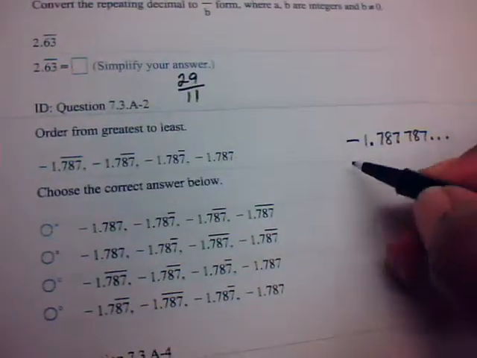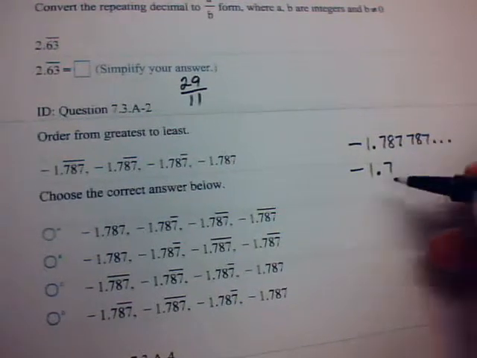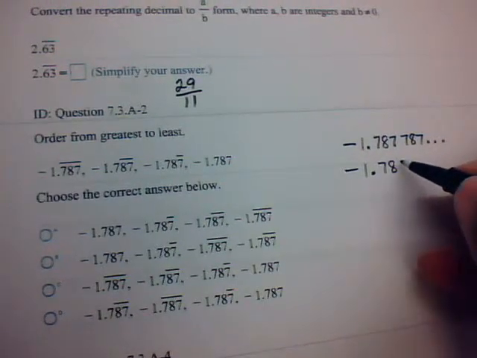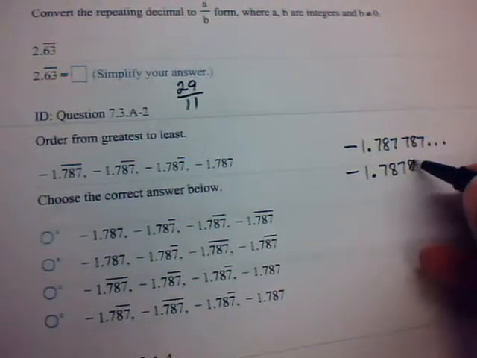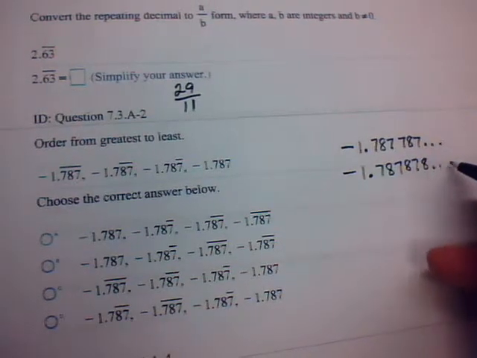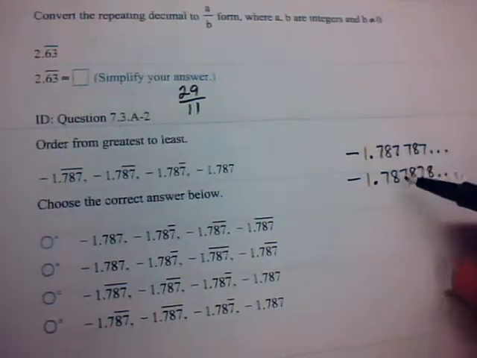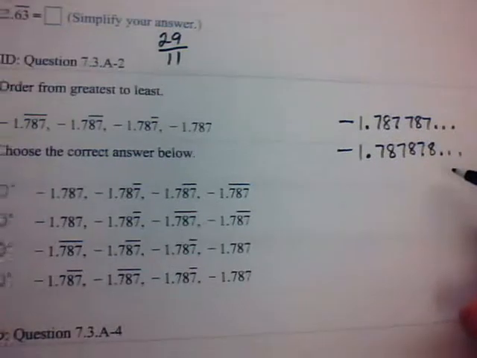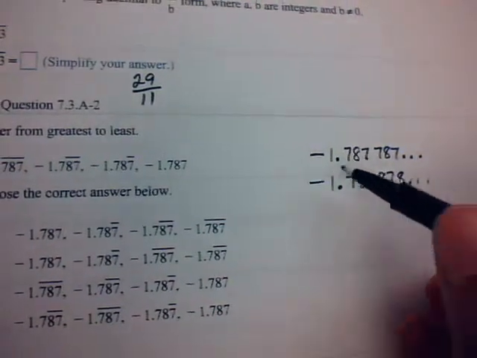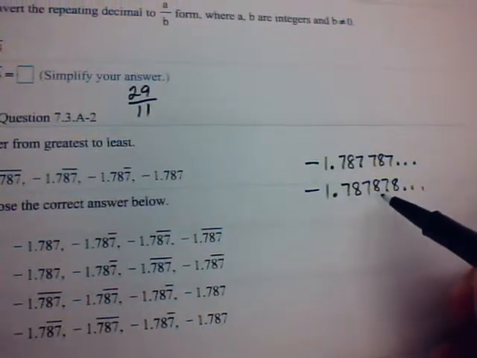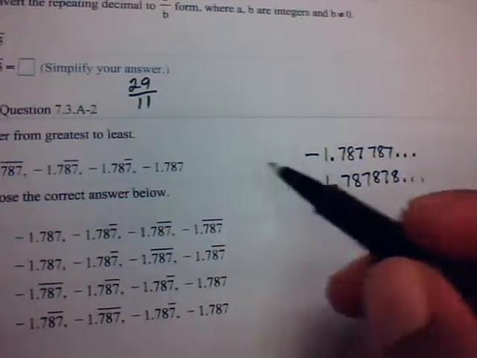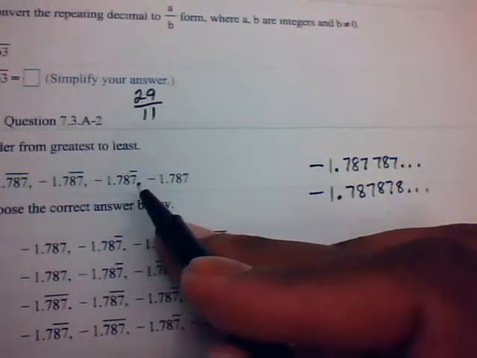And then negative 1.788787, and then repeat. I'm trying to have the same number of decimal places here, because the 8 and the 7 repeat. And then in this number, only the 7 repeats.